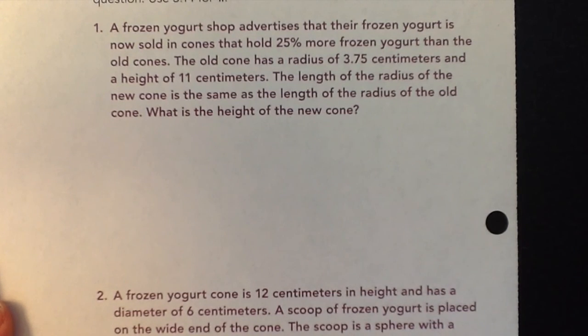The length of the radius of the new cone is the same as the length of the old one was. The height of the new cone is what changes. So basically, that's all that's changing, and we need to work backwards to find the new one. We're going to start by finding the volume of the old cones, because that way we know the volume of the new cones.